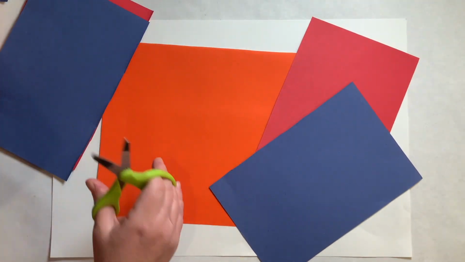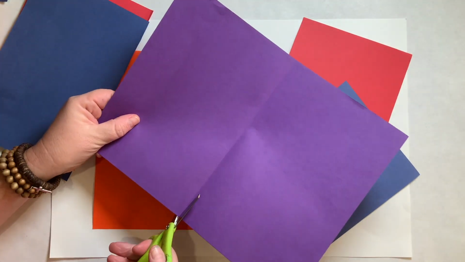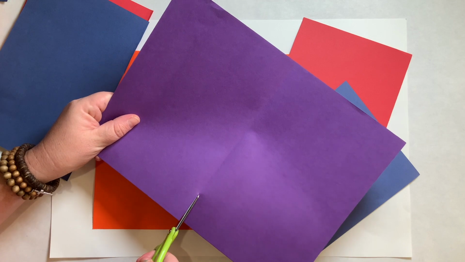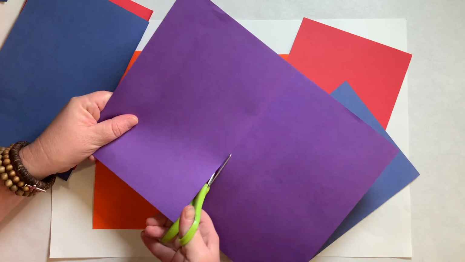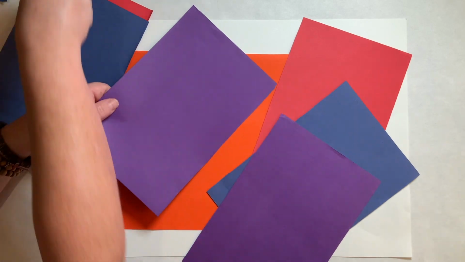Now remember, leave your foundation, your background paper, sky or ground, whatever you want to call it. Leave it alone. Don't cut that one. We are just cutting the papers that we folded. And there should be 3 different colors.